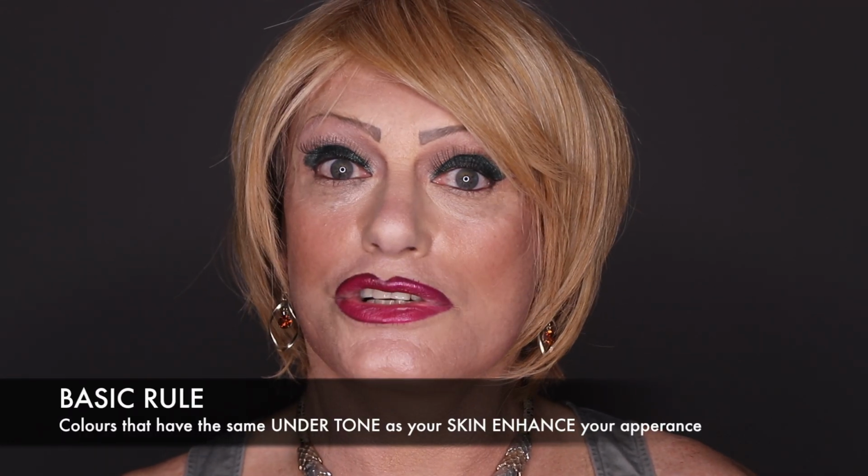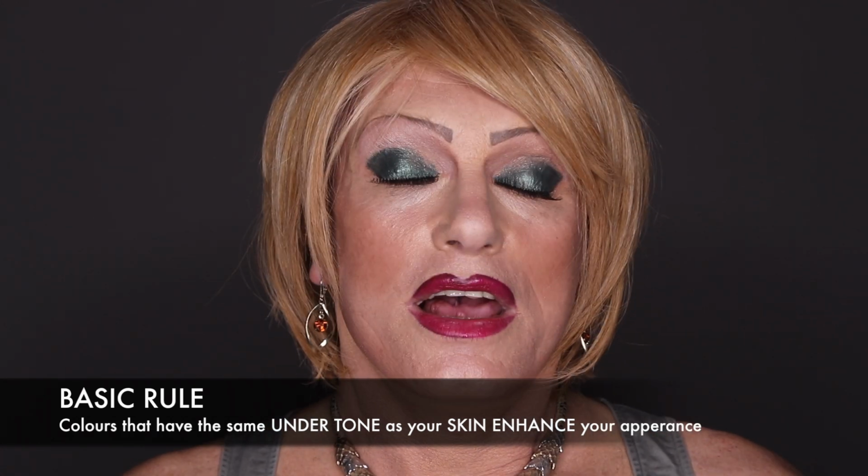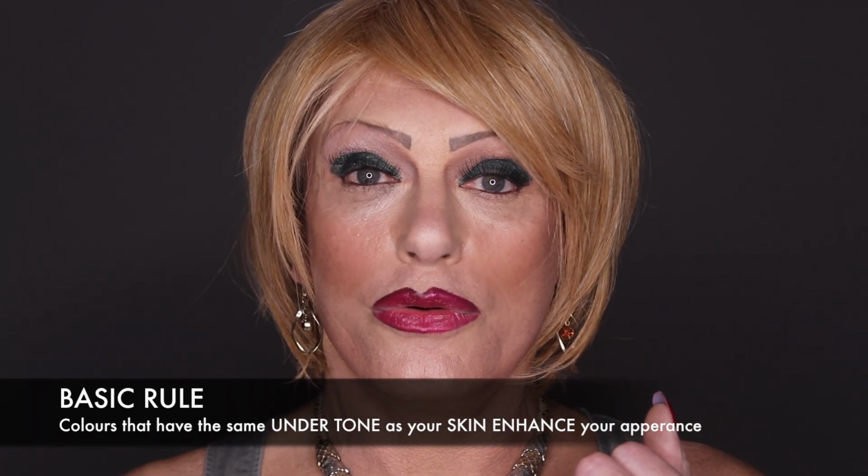Well, simplistically, some of the colours that you're choosing are enhancing your undertones in your skin and bringing it out, making it look vibrant, and other colours that you may be using don't match your undertones and actually can make you look a lot sallower. So that's why we need to know a little bit about which undertones we really are. And the basic rule is that colours that match your undertones will make your skin look more vibrant, youthful and glowing. So how do we go about finding out what our true undertone colour or shades are?